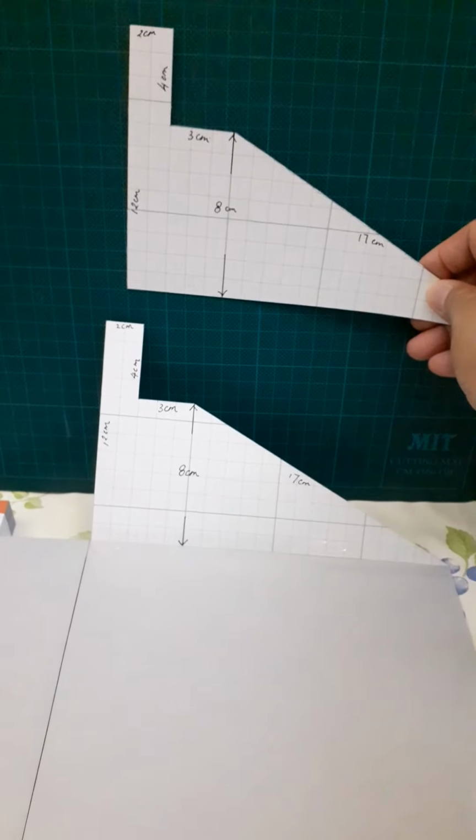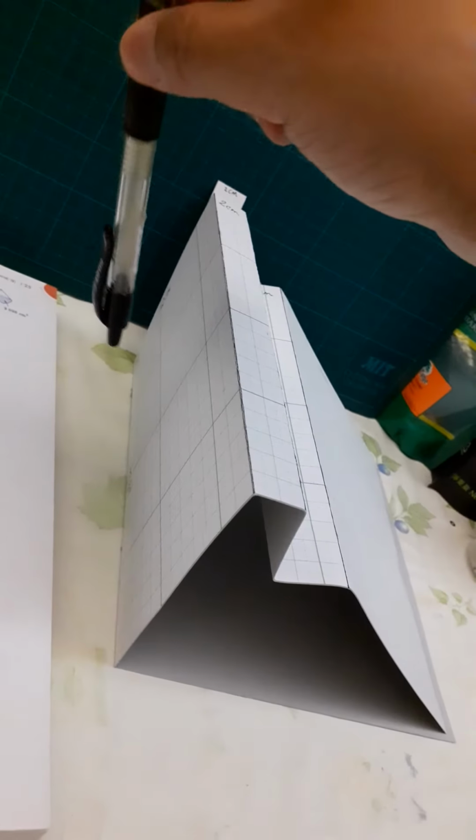Okay, and therefore there are two. And if we look at this part again, we need to find the area of each surface. This one, this one, this one, this one, this one, and that.